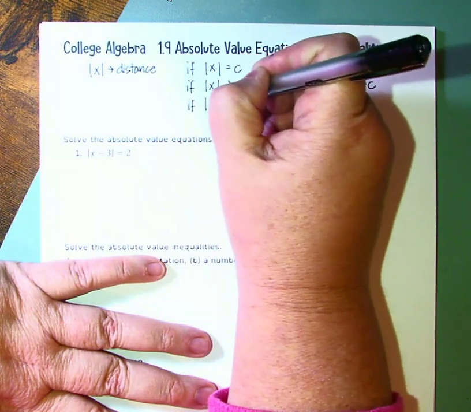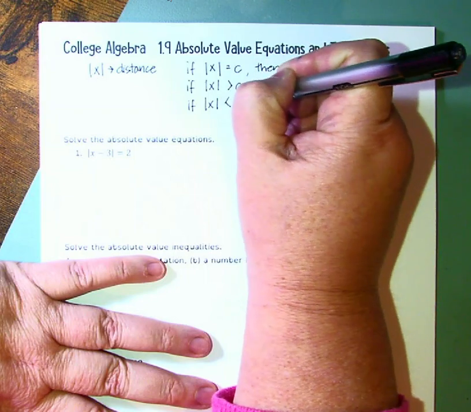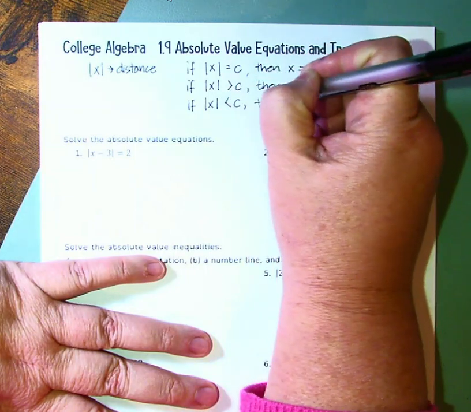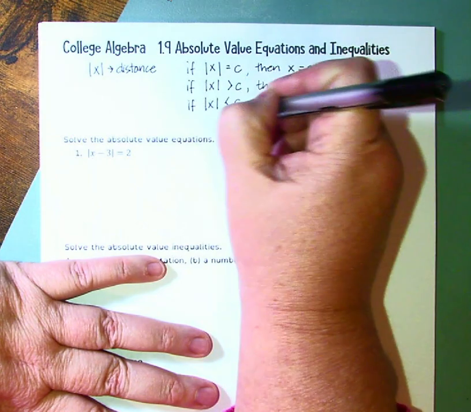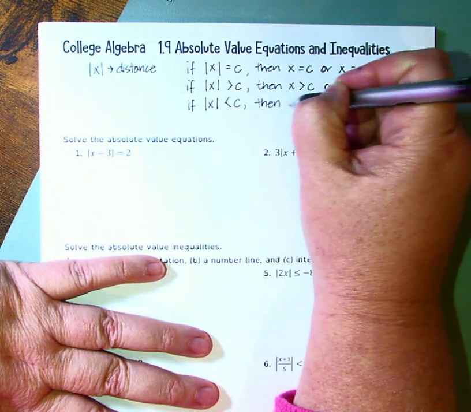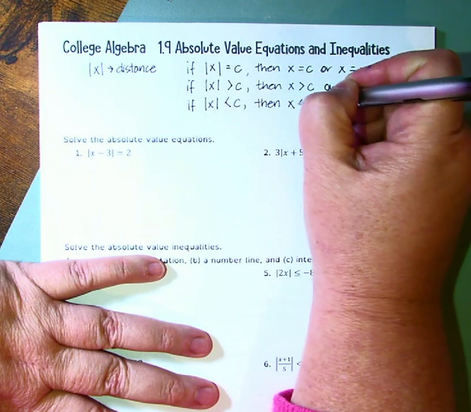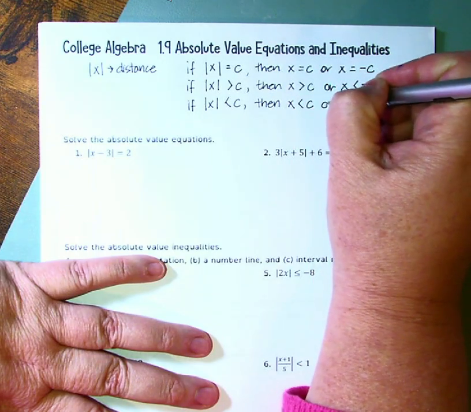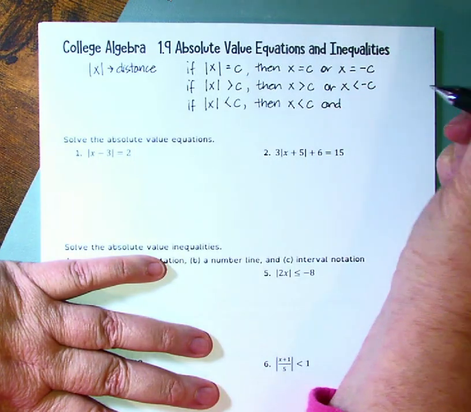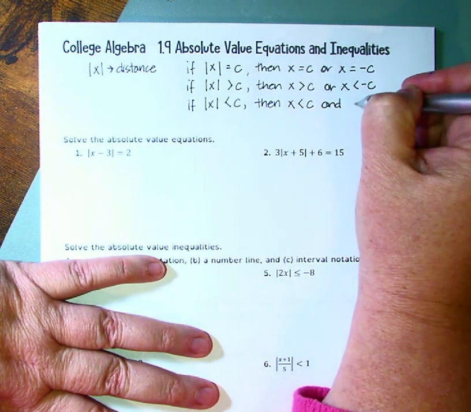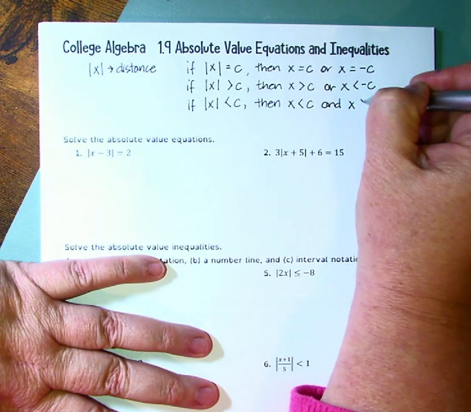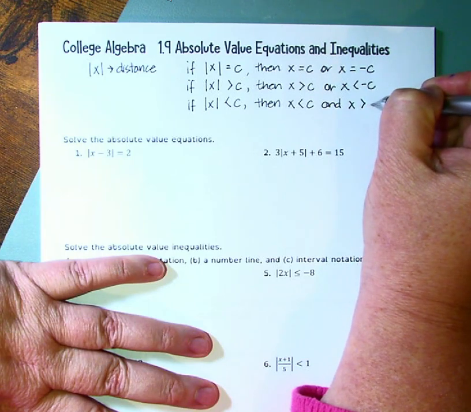If we have the absolute value of x less than c, then it has to be true, because it's less than, it is closer to, that x value could indeed be less than c, but it must also be, so this is an and, that x value could be greater than the negative c.